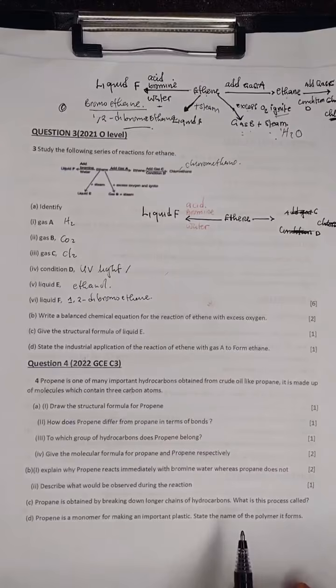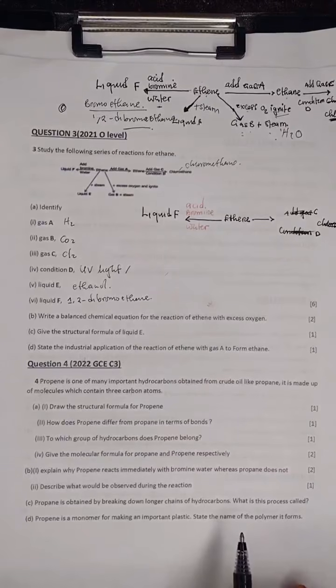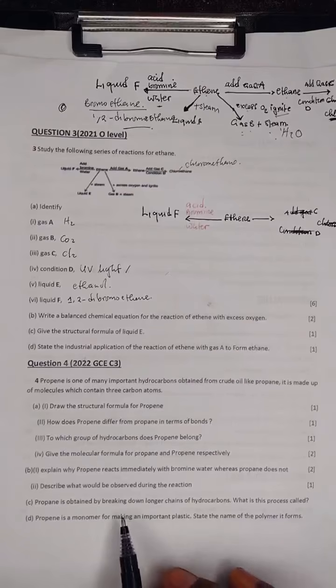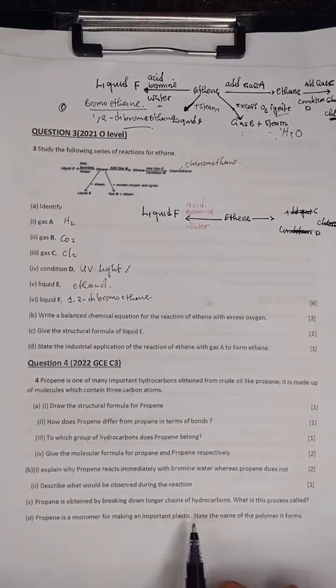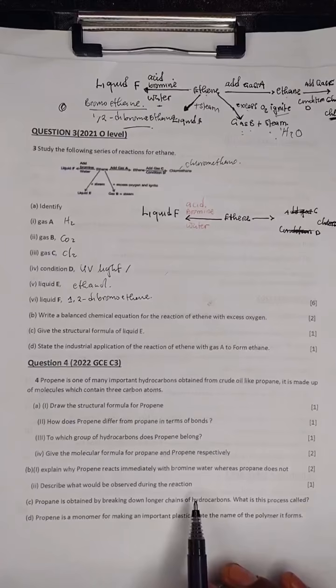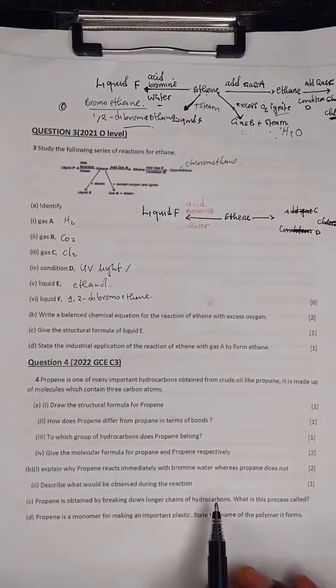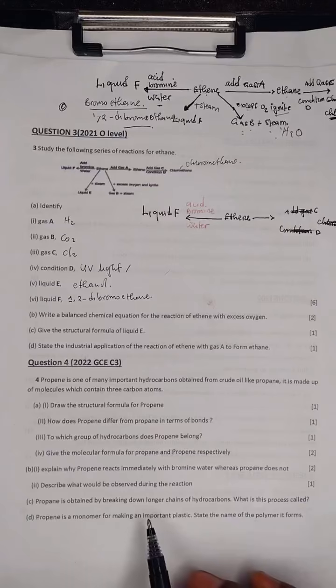The double bond breaks, leaving room for attachment of bromine, whereas propane has stable bonds. It is saturated. It cannot react with bromine. So that is the reason why propene reacts immediately with bromine water.